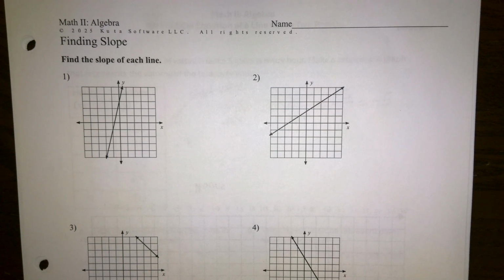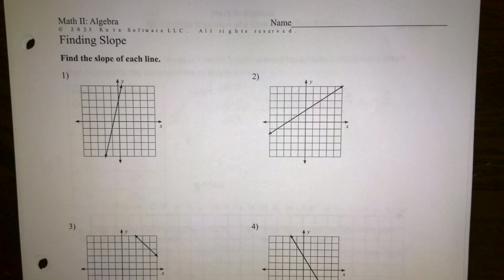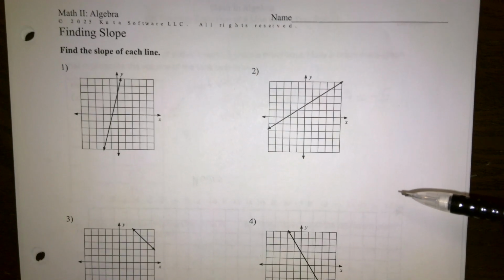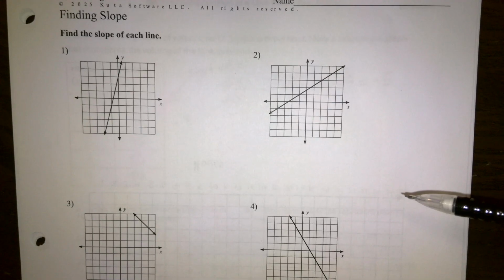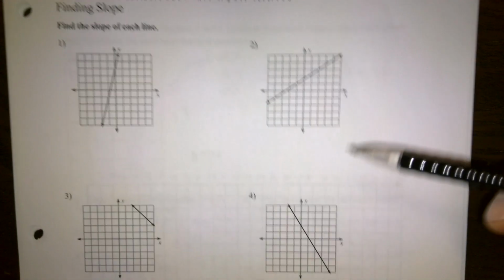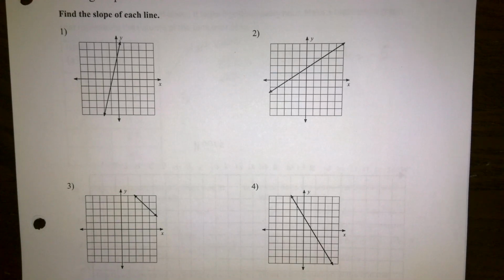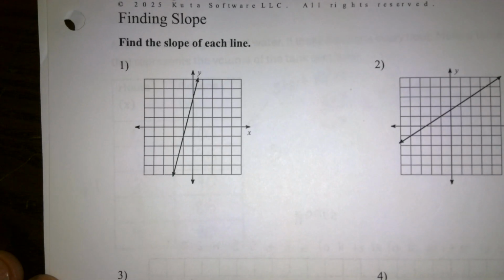All right, this is a worksheet that we did along with lesson 3.4, finding the equation of a line given 2 points. And here, we're just going to focus on slope for this problem. And so we're going to start by finding slope with a graph. And what you want to do is find 2 points on the graph that hit grid marks.